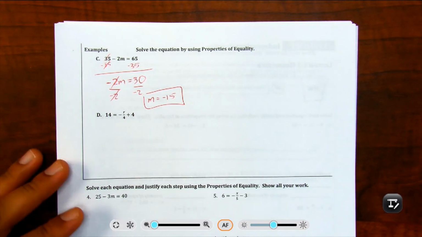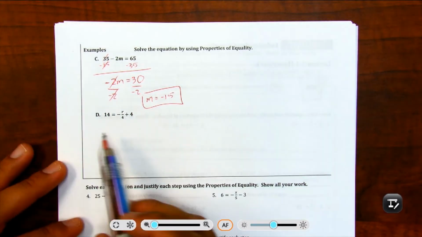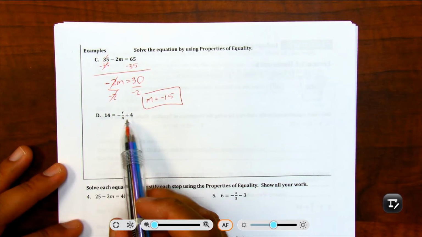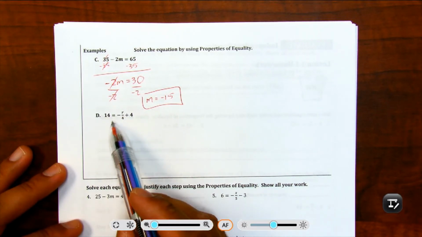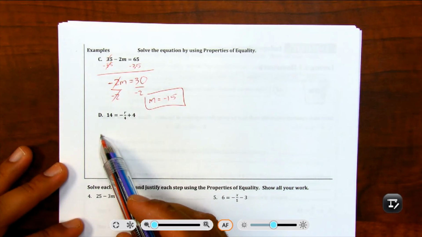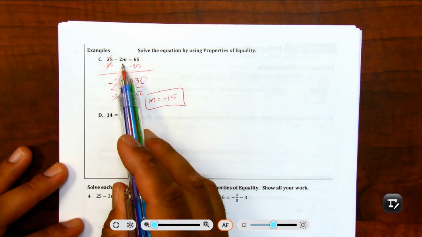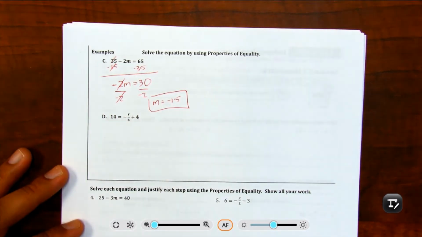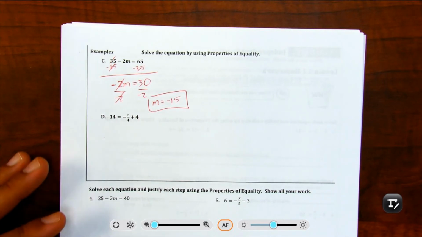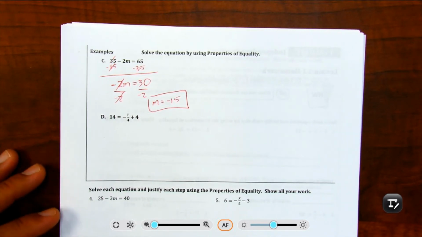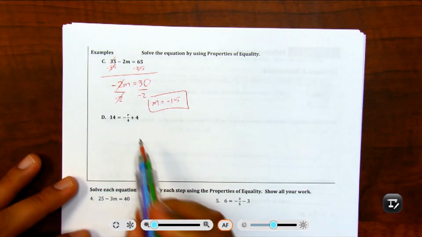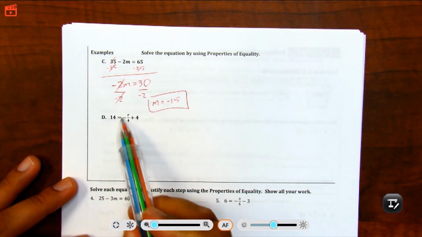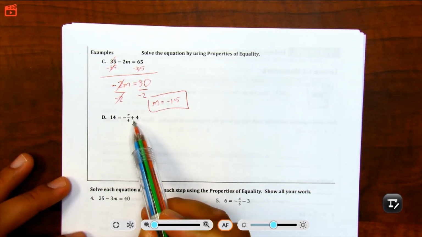Okay, now for D, we have 14 equals negative r over 4 plus 4. Let's compare these two equations. What's different? In C, m is on the left side of the equation, and in D, the variable r is on the right side of the equation. But we use the same properties. We want to isolate the variable on whatever side the variable is in. For problem D, the variable is on the right side. So we're going to get this r alone on this side, meaning we have to move a 4 to the other side and this 4 to the other side.